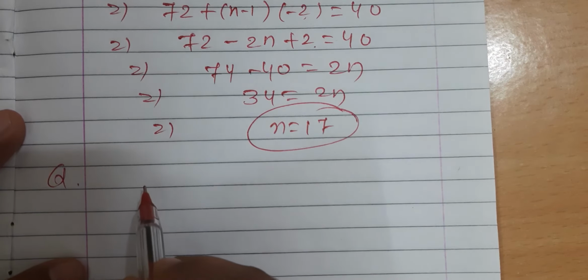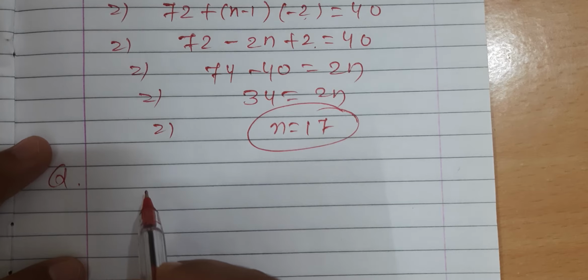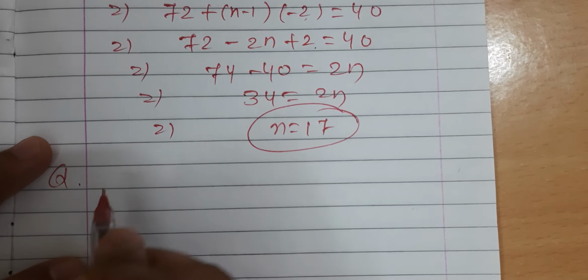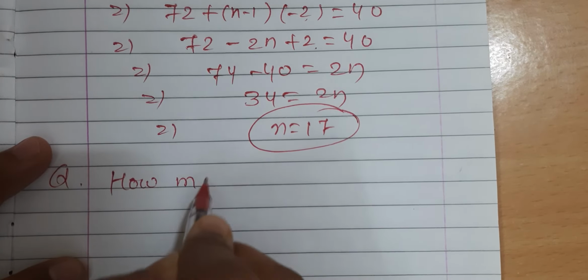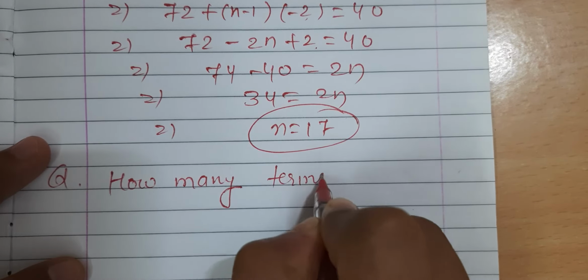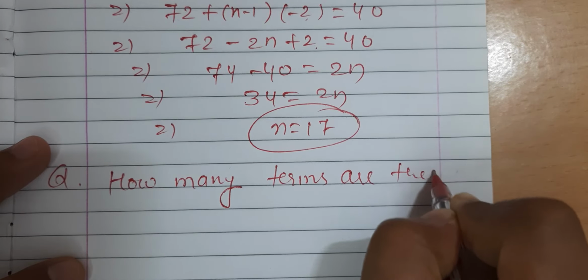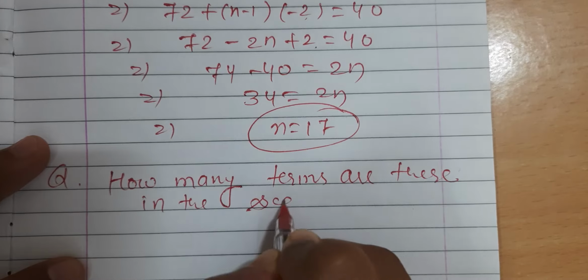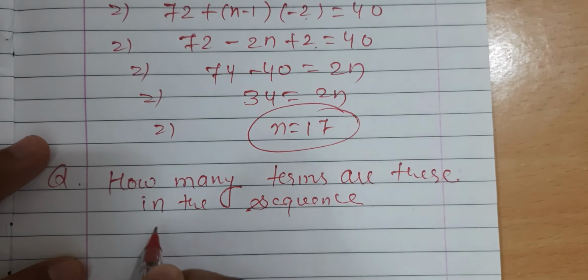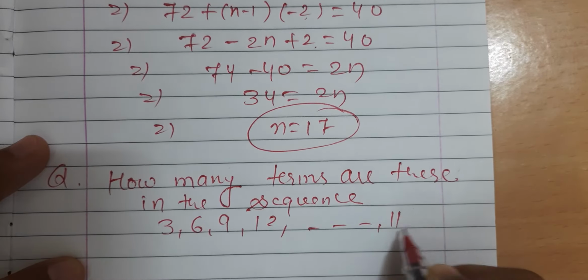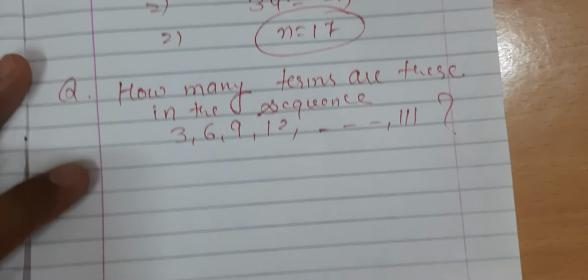Now the next type of question is this: how many terms are there in the sequence 3, 6, 9, 12 up to 111?